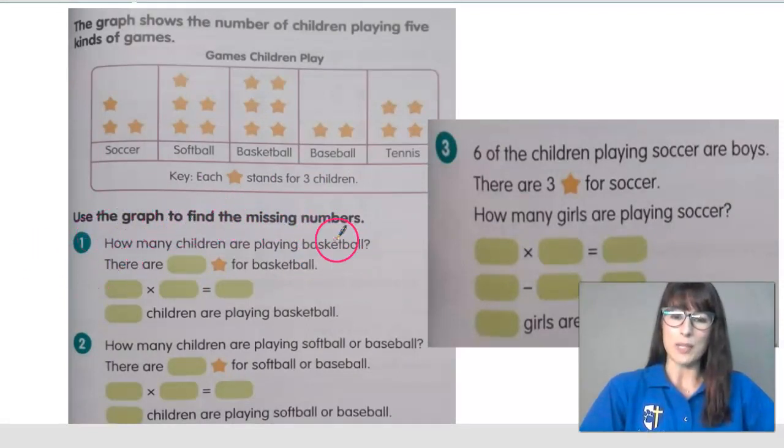Now, how many children are playing basketball? Let's look at the right here. Careful, make sure you look at the right category in the picture graph. So you have to read the label closely, basketball. Now, I know that there are 6 stars and each stands for 3. So there are how many stars? 6. Now to get to the answer, I can either do 3 multiplied by 6 or 6 multiplied by 3. Let's do 3 multiplied by 6. And I know the answer is 18. So I can say that 18 children are playing basketball.